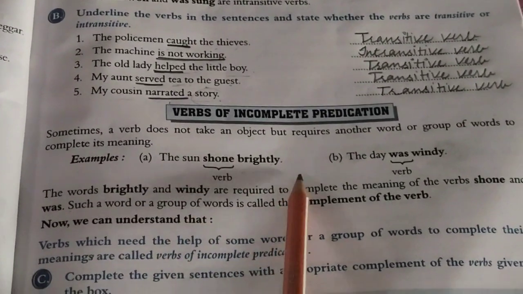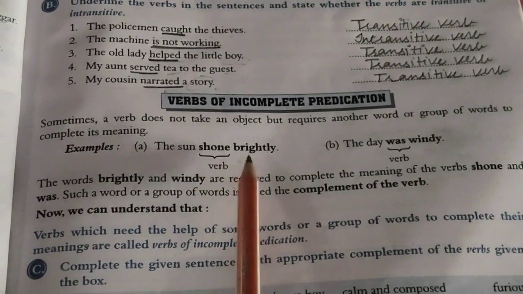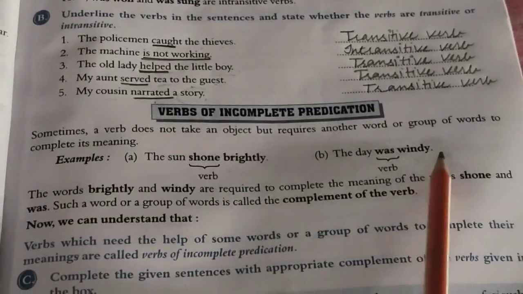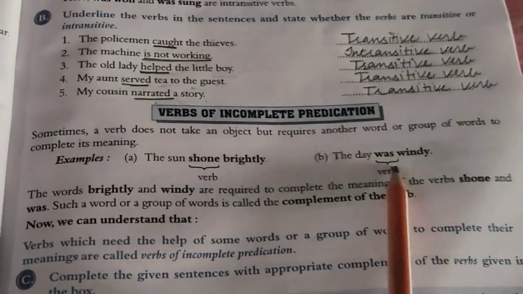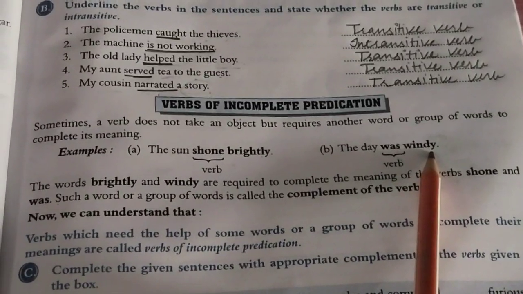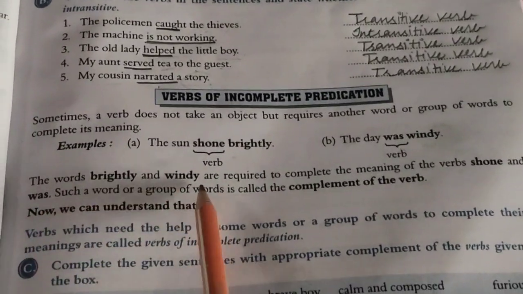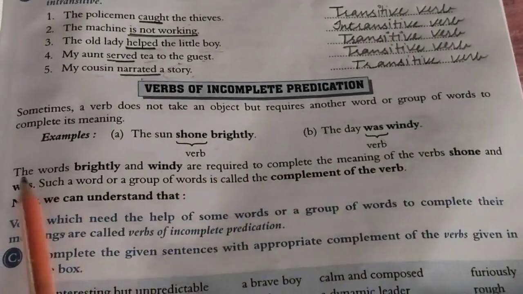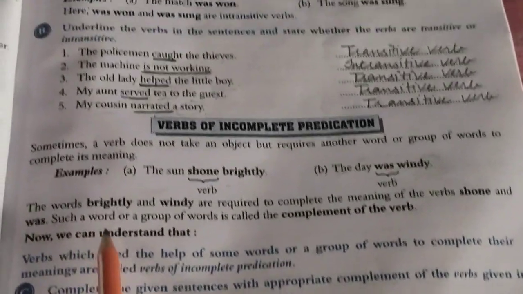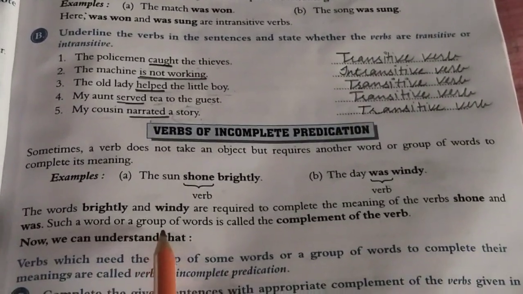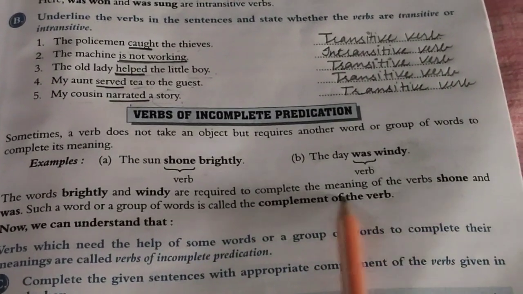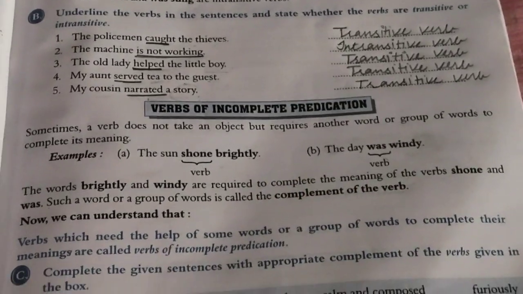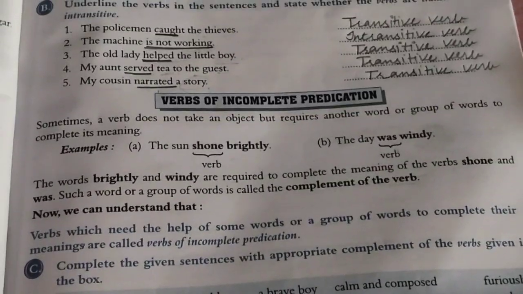The sun shone brightly. So the verb is shone, and brightly is what? Complement. The day was windy. Okay, this is the verb, and windy is what? Complement. Now see, the words brightly and windy are required to complete the meaning of the verbs shone and was. So such a word or group of words is called the complement of a verb.